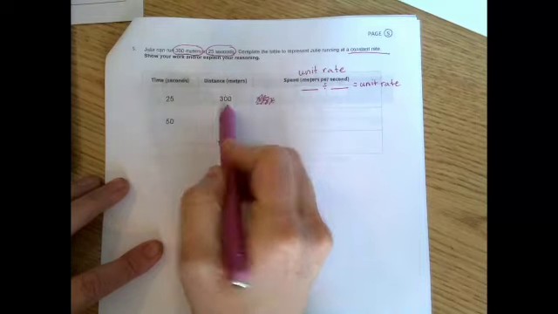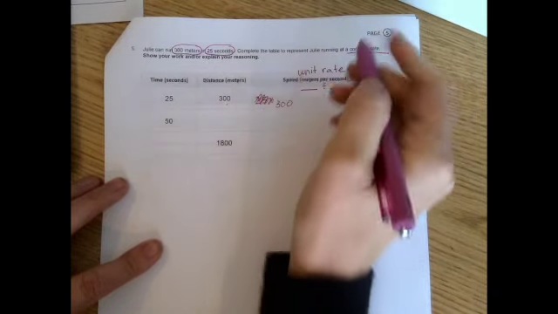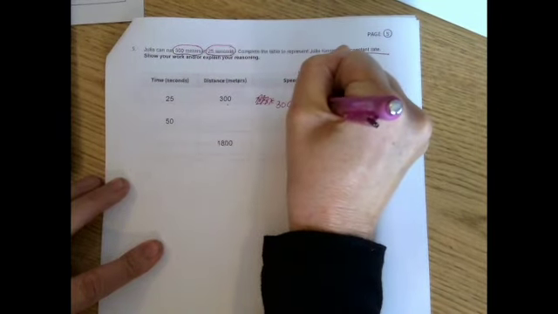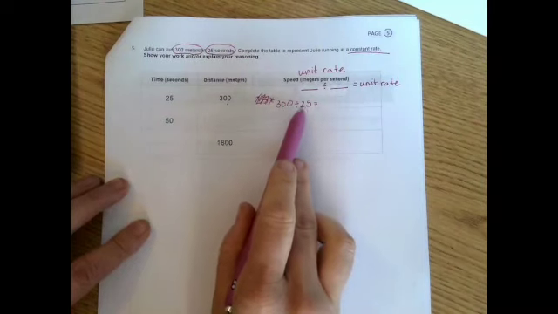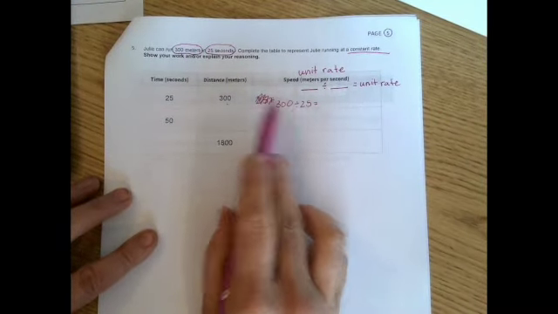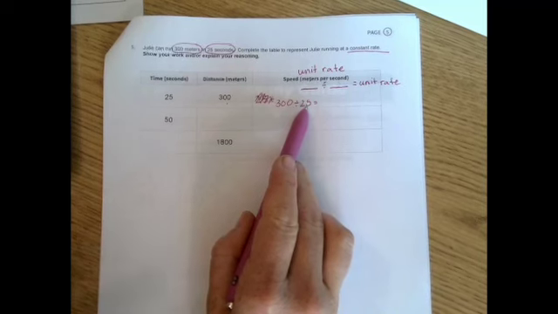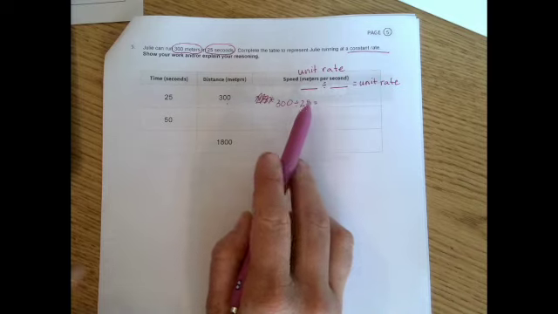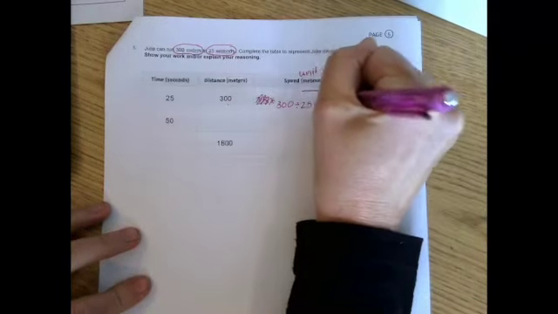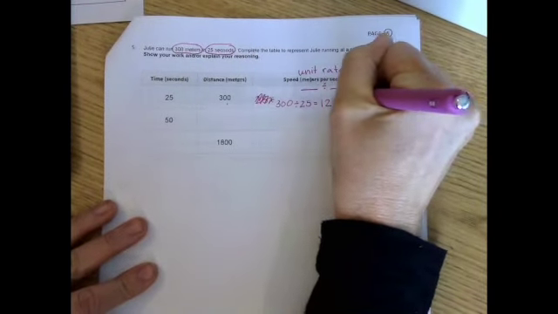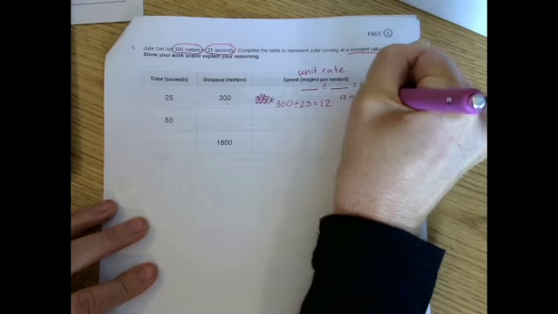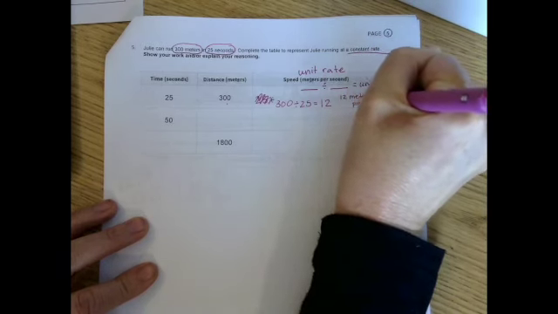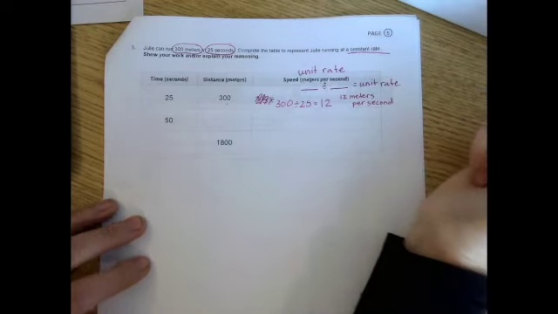I'm going to take my meters, 300, and I'm going to divide that by my seconds, right? 300 divided by 25, you can pop that in your calculator. You can think about the fact that there's 4 groups of 25 in every group of 100, and this is 3 times as much. Whatever it is that you've got to do to figure that out, it's going to be 12. So that means that she is running 12 meters per second. That is my unit rate.